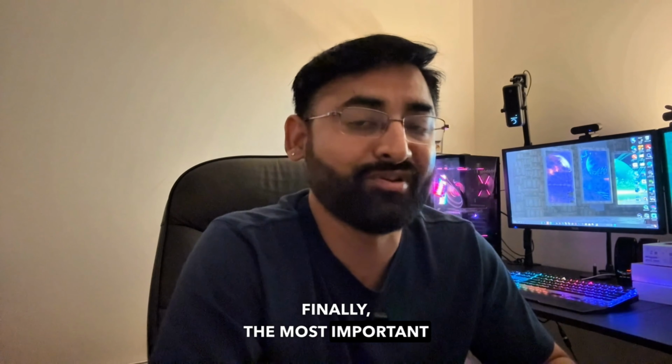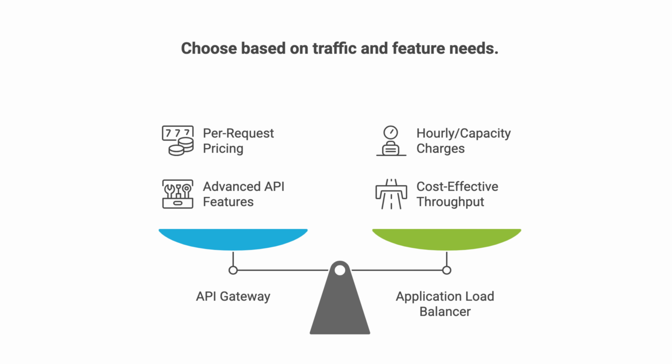Finally, the most important thing, the cost model. API Gateway is completely serverless, so you only pay when you use it. On the other hand, ALB does incur small charges even when it's idle, but those charges are pretty small with average traffic levels.